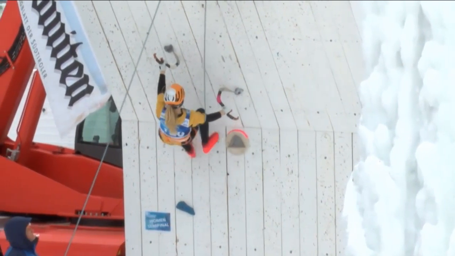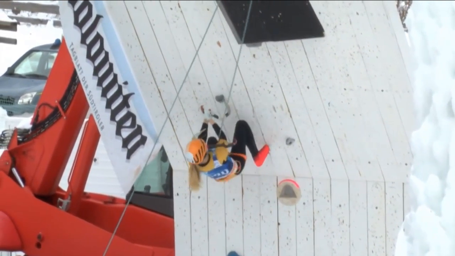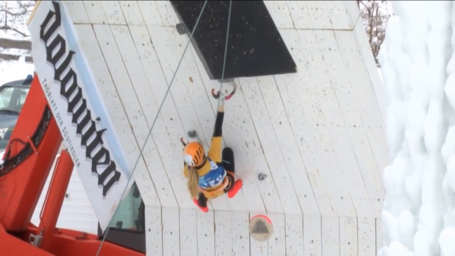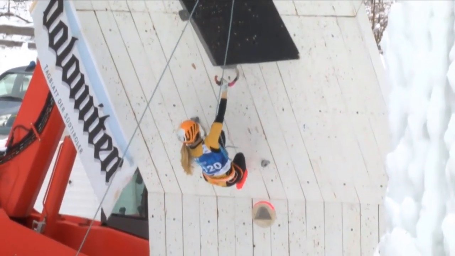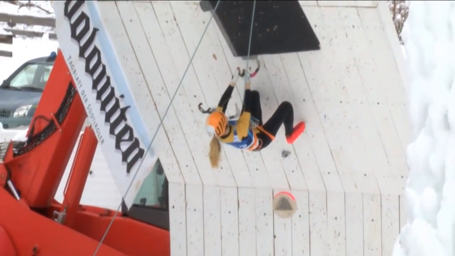Moves nice and high. She'll move up into that first section. Approaching clip number 1.